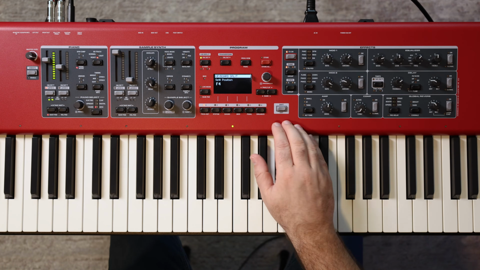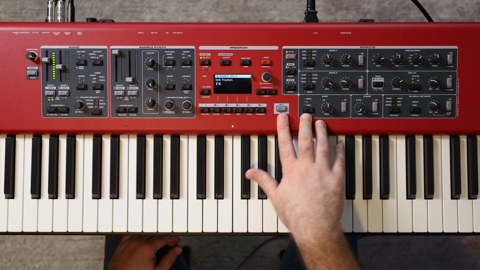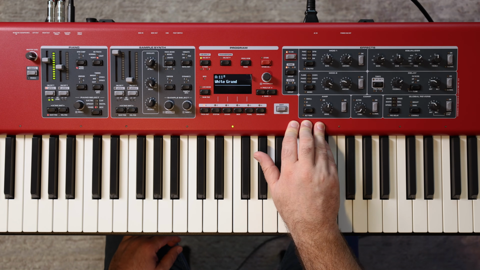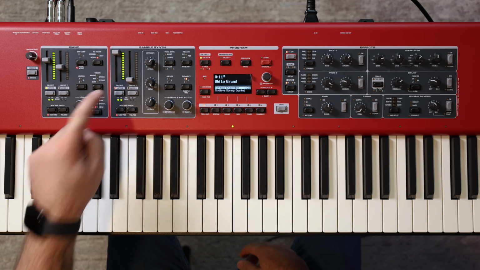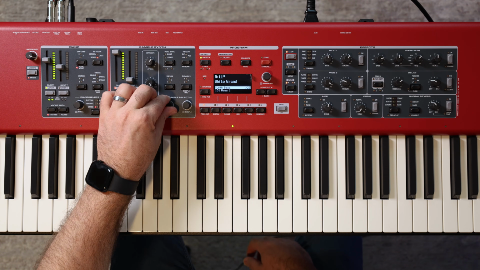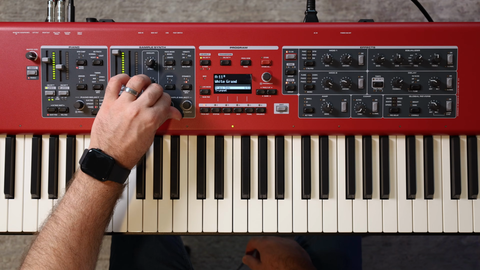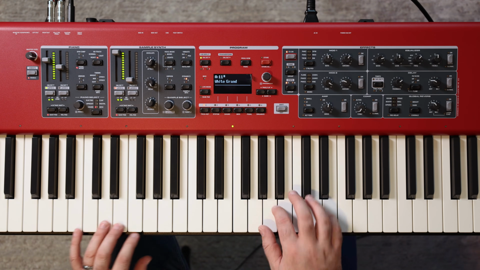So let's take some action to hear the difference between these two zones. To do this, let me just tap on Shift Exit to leave the split screen. And let's come over and let's activate our layer A here in the sample synth section. I'm going to go over and select a bass sound. So we're going to come into our category here, select bass.